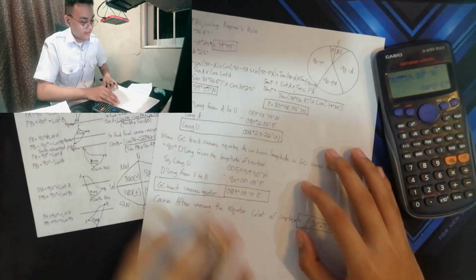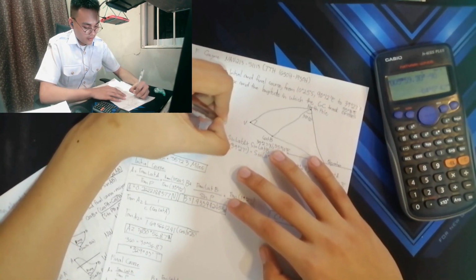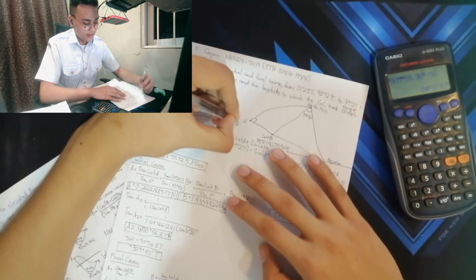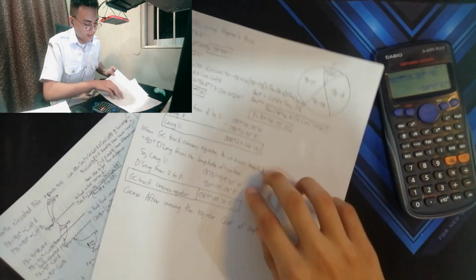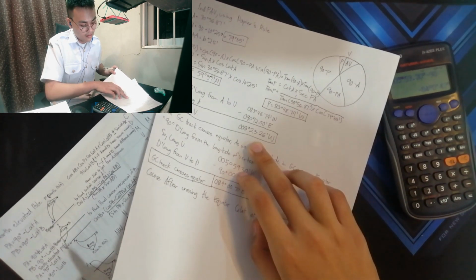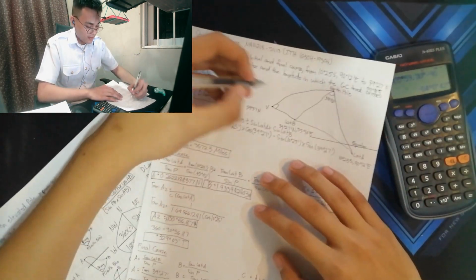Then what is the latitude of your vertex? 59 degrees 37 minutes north, and the longitude of vertex is 006 degrees 23.26.